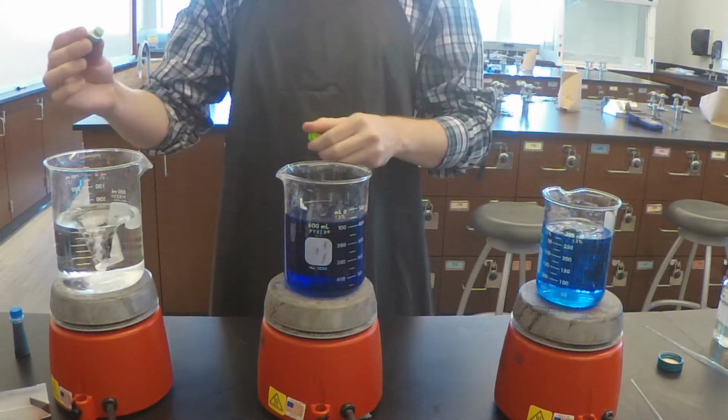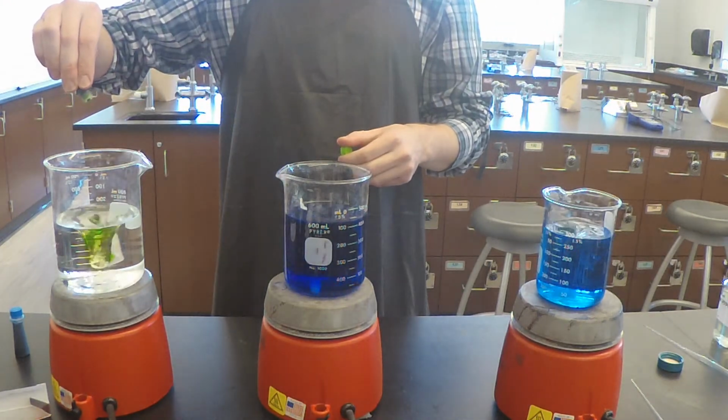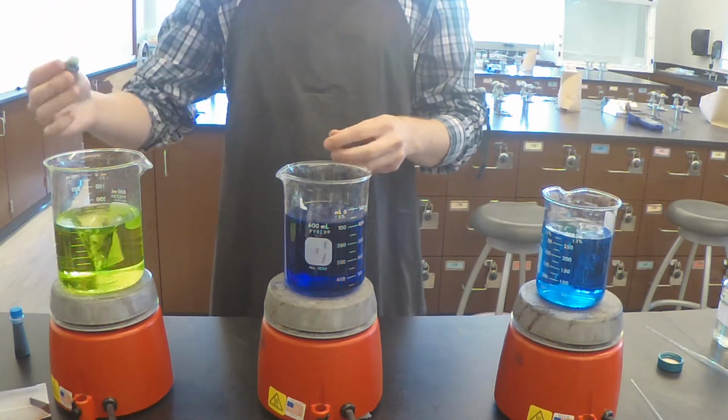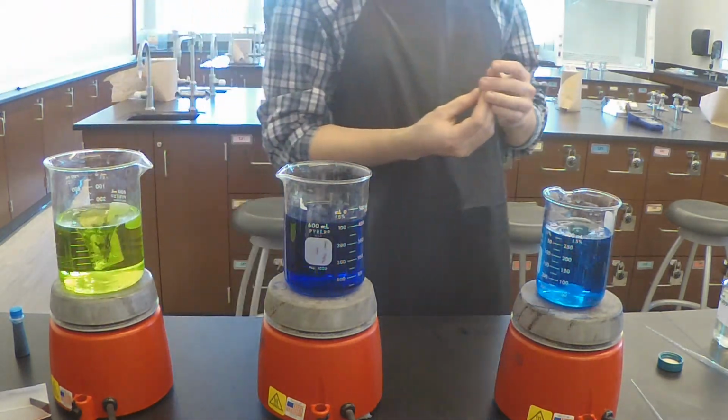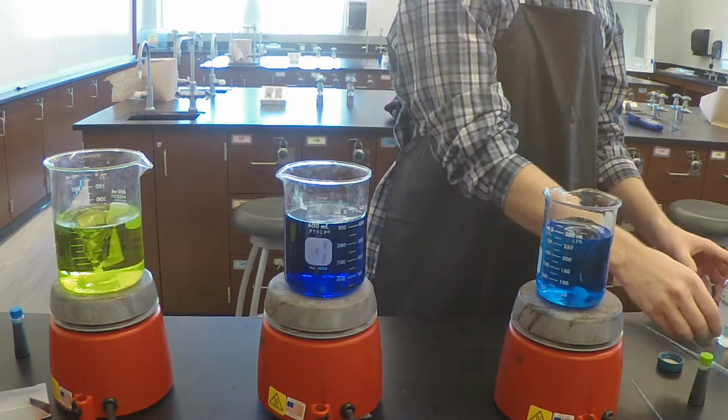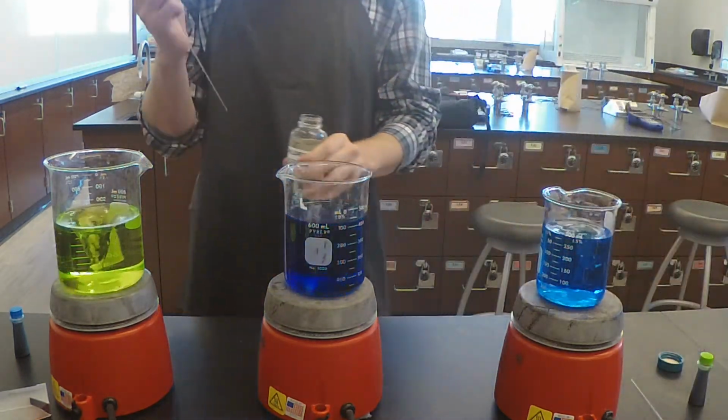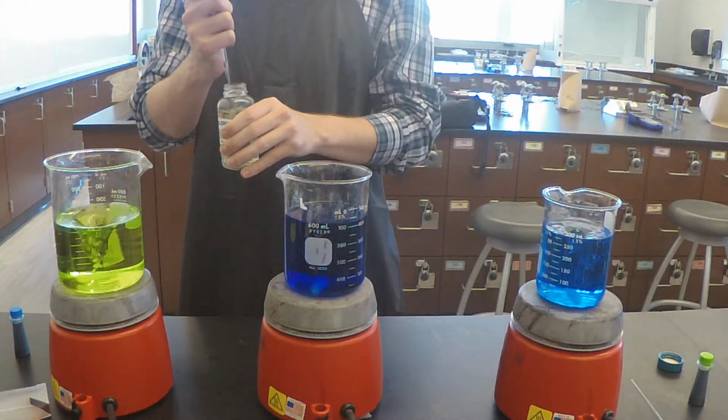Since this might not seem as clear in this demo, what I'm going to show next is the reaction of green food dye with bleach. This is a much quicker reaction, and as I begin to add the bleach to the green food dye, I want you to tell me what you think will happen.